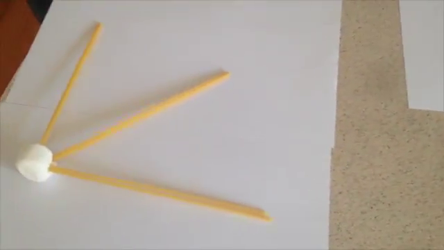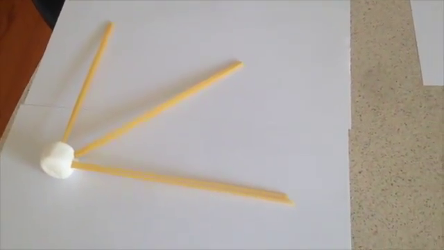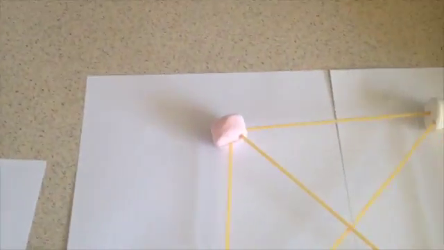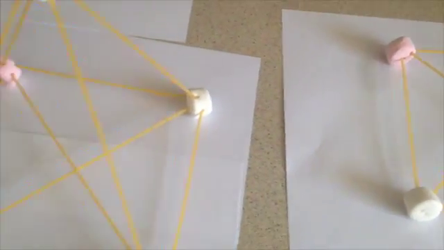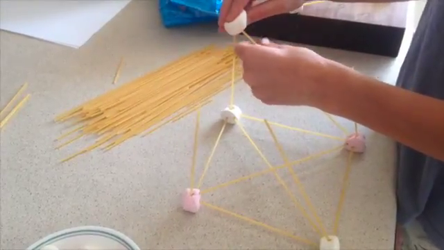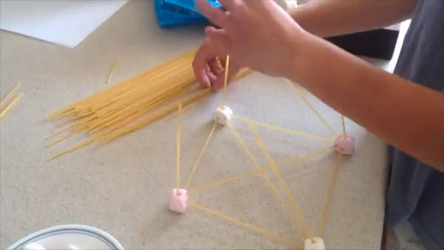To do so, we can use different joining techniques and skills to make sure our structures are stable. Here are some examples you could use. Once we understand it and are familiar with how to construct joins, we can begin making our tower.